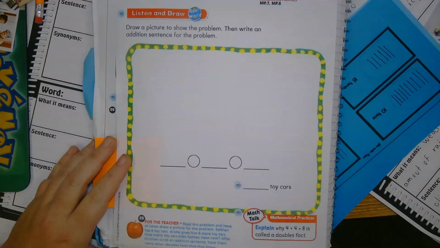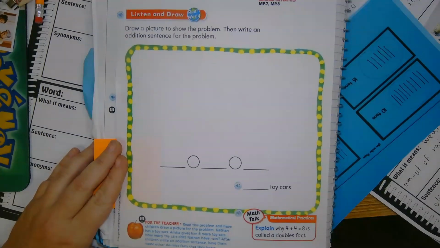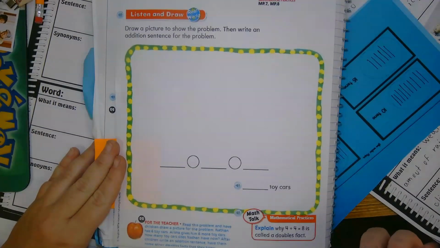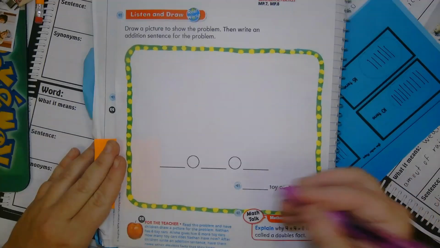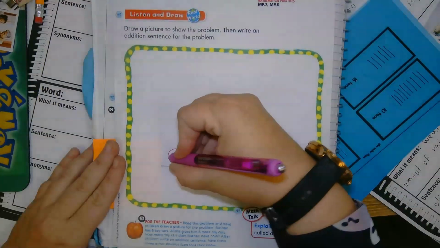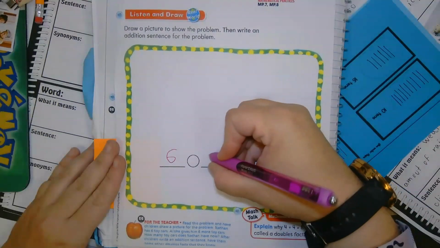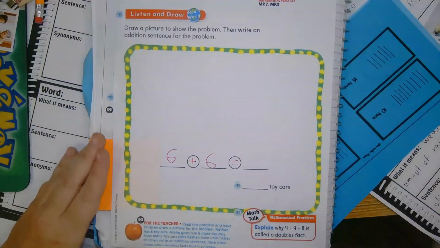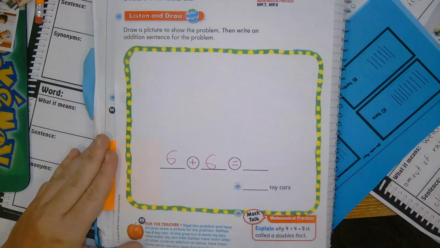Nathan has 6 toy cars. Alicia gave him 6 more toy cars. How many toy cars does Nathan have now? So it wants to know how many toy cars Nathan has now. He has 6, and Alicia gives him 6 more. So in this case, we're adding because she's giving him more. So we're doing 6 plus 6.